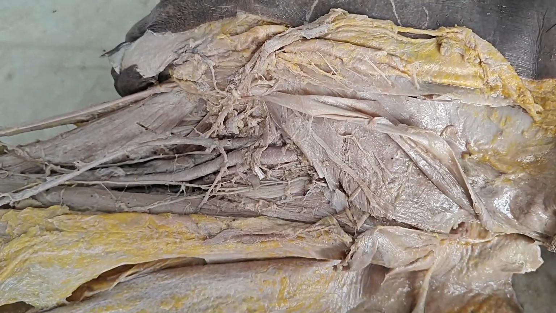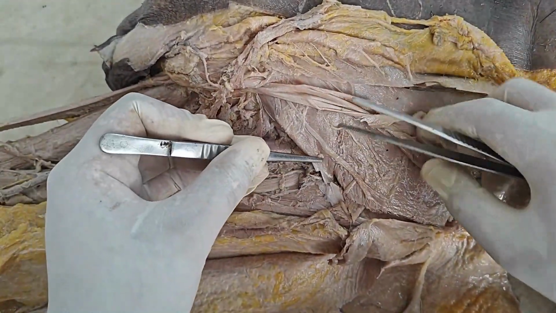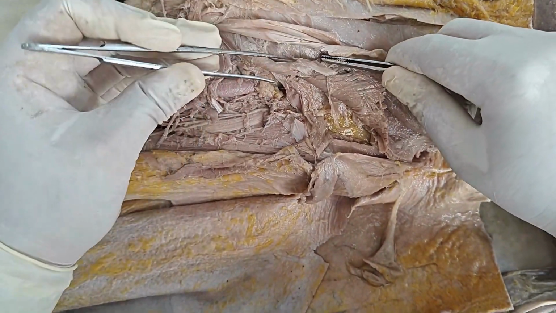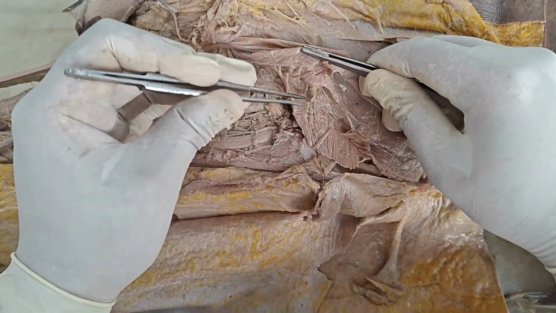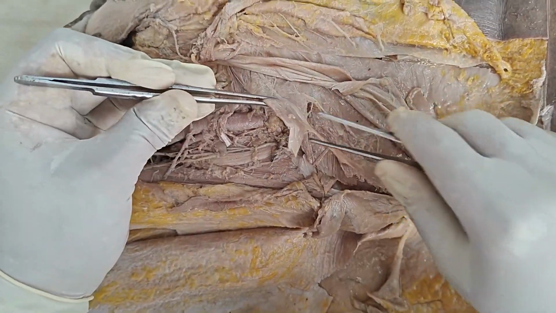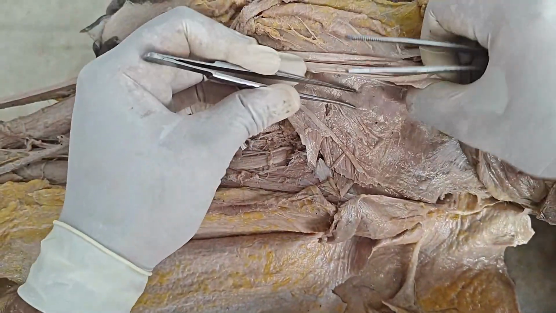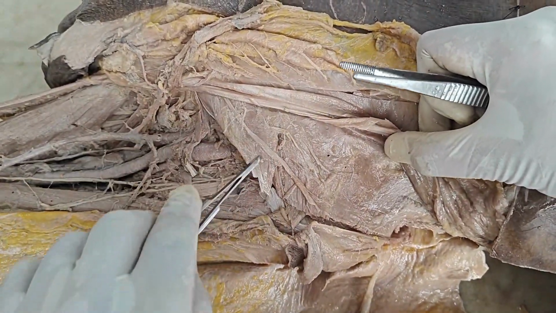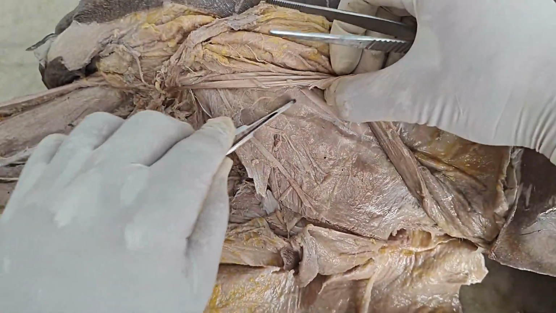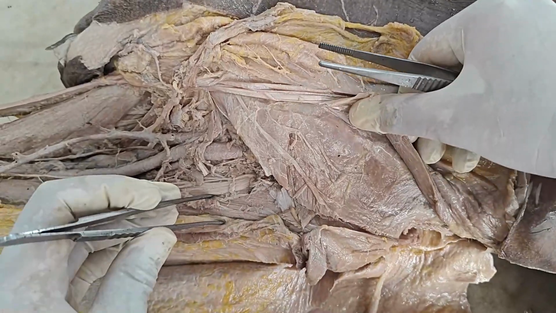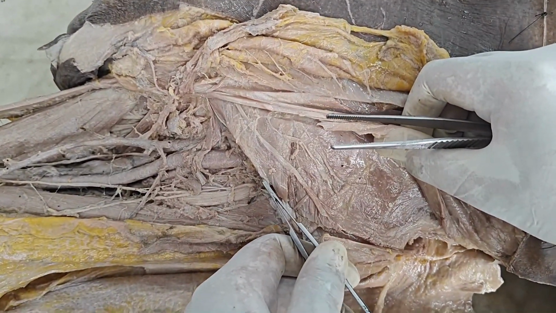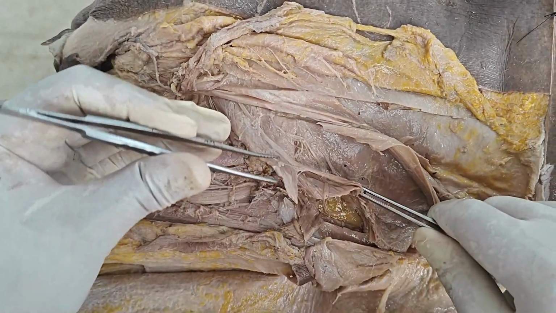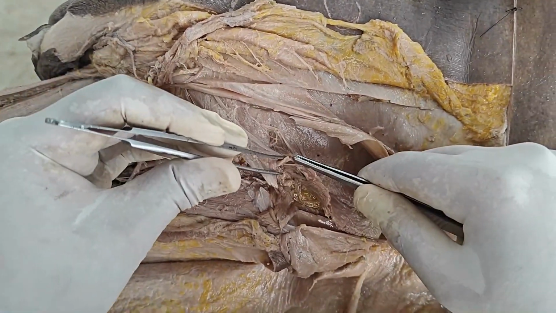After reflecting this external oblique, I have also cut the fibers of the internal oblique. Along with it, here you can see these are the internal oblique fibers, and these internal oblique fibers go upwards, forwards, and medially. This internal oblique is attached to the lateral two-thirds of the inguinal ligament, and just deep to it, after cutting the external oblique, you can see here.